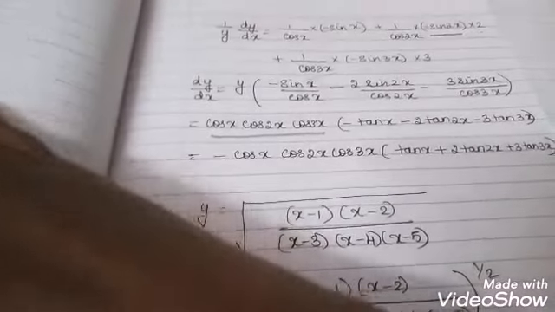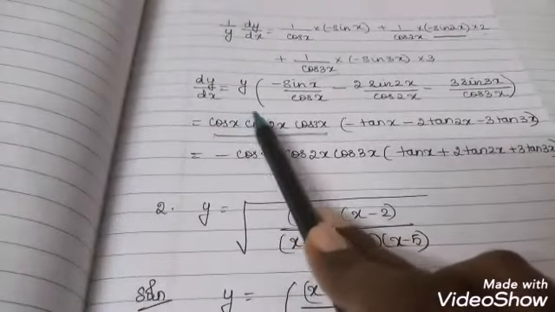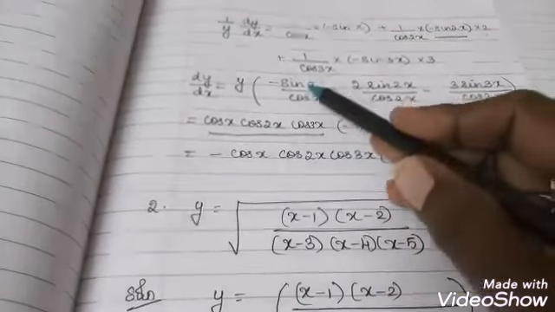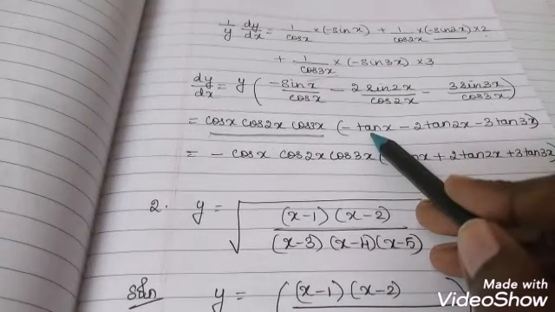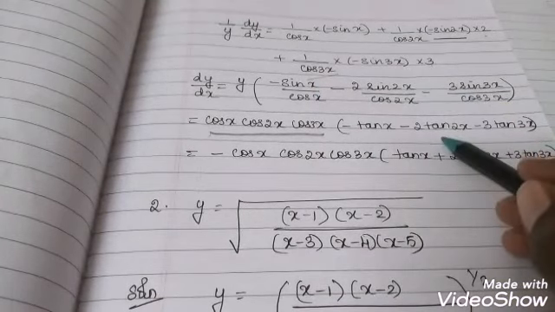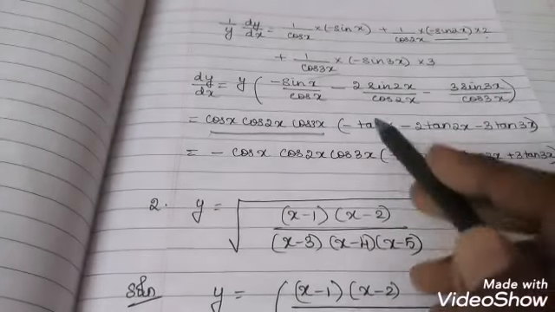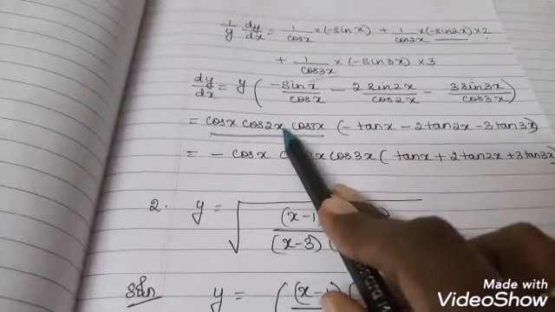Okay, so when I substitute it, what will I get? It is cos x into cos 2x into cos 3x into, what will I have here? Minus sin x by cos x is minus tan x. This is minus 2 tan 2x. What is this one? Minus 3 tan 3x you get. Now take this minus sign to the outside here.